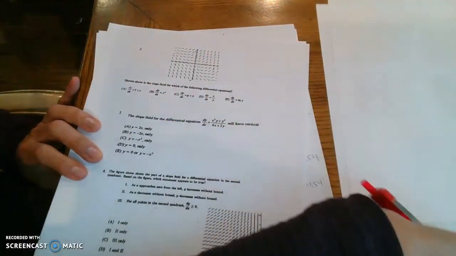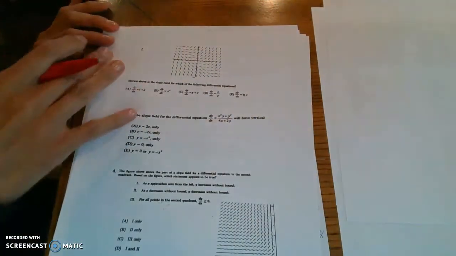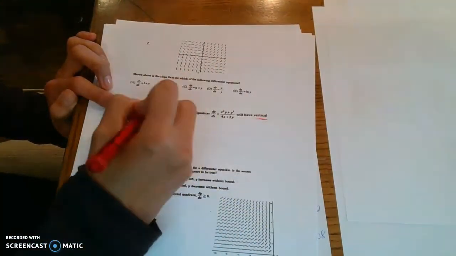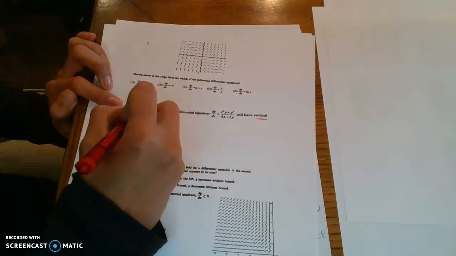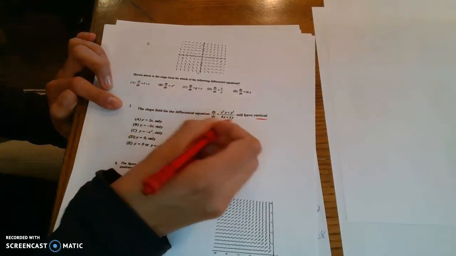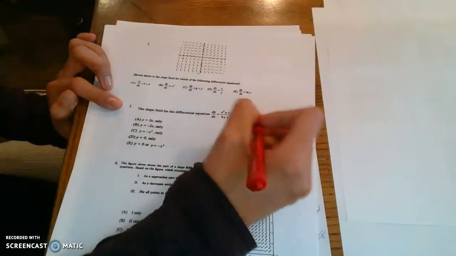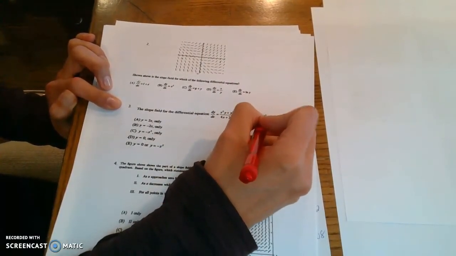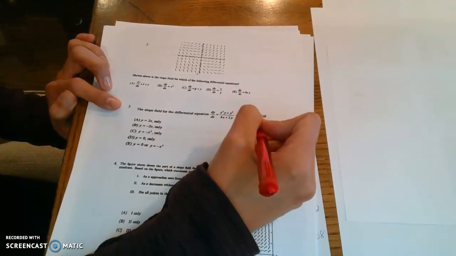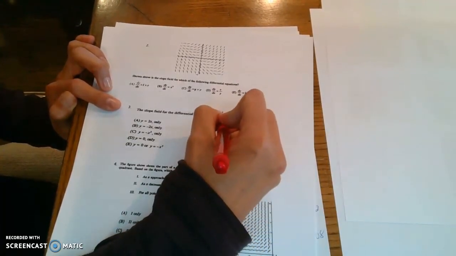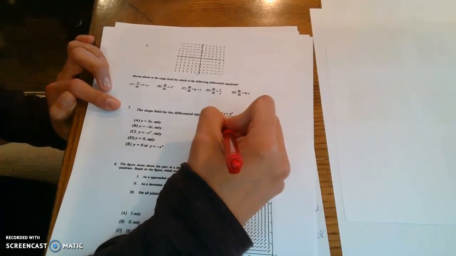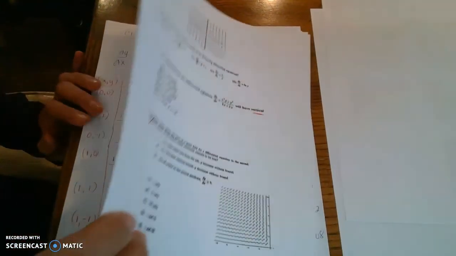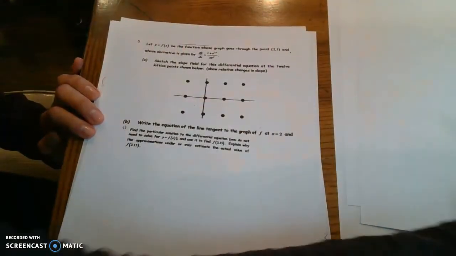All right, so this packet you have, I want you to try number 2 for homework. I want you to try number 3. And just remember that when they say the slope field for the differential equation, and they give you the different choices, some will be vertical. Well, we know we have vertical slopes when your value is undefined, when your denominator equals 0. So think about that a little bit, and we're going to go over that together. Number 4, I don't need you to do. And then the last thing I want to talk to you about is 5.